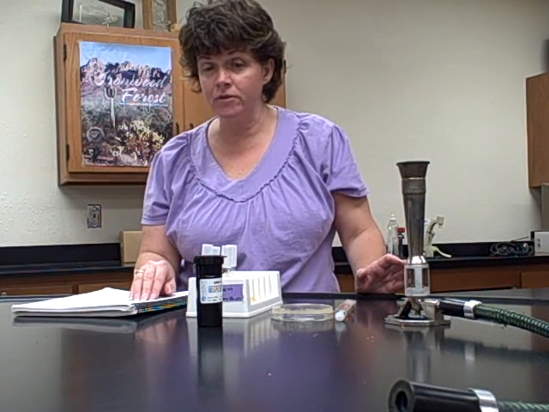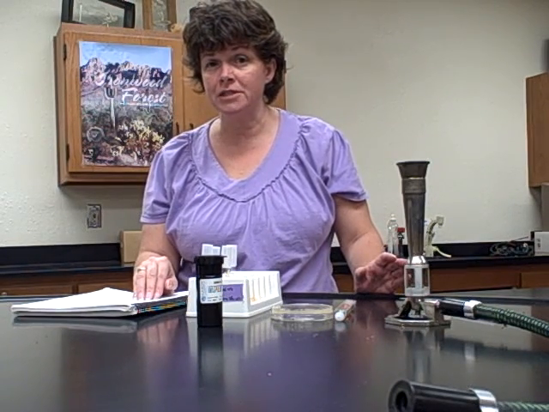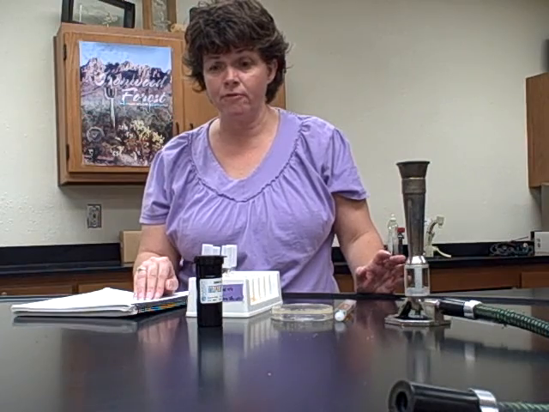Like I said, the methyl red, the VP, and the Simmons citrate you did back in the fermentation of carbs. So go back to that lab, read up on it, look at what you're testing for, write what the results should be, and the different reagents you're going to use, so that you're prepared for it.